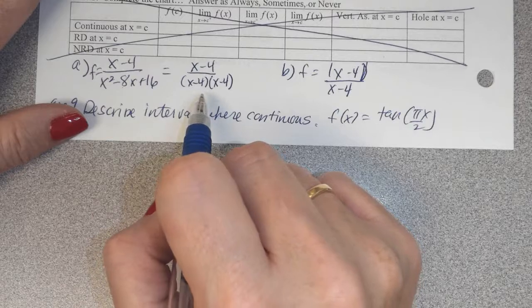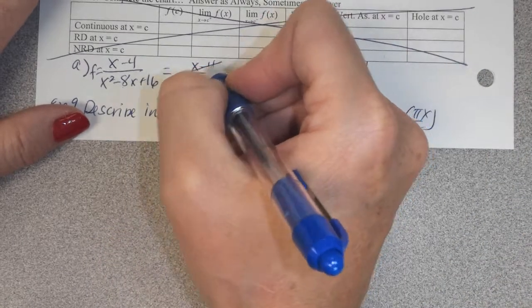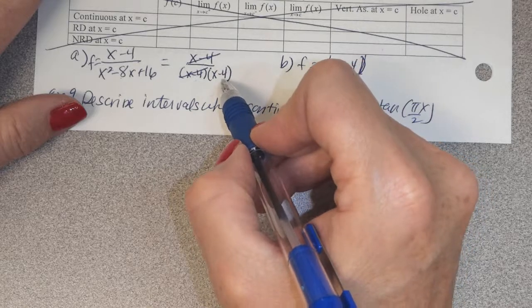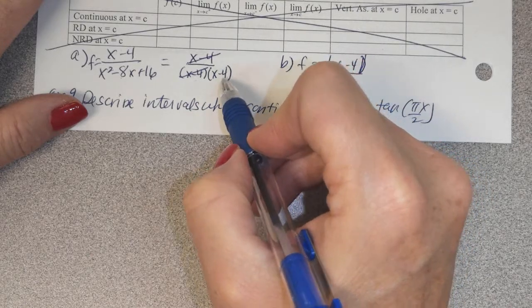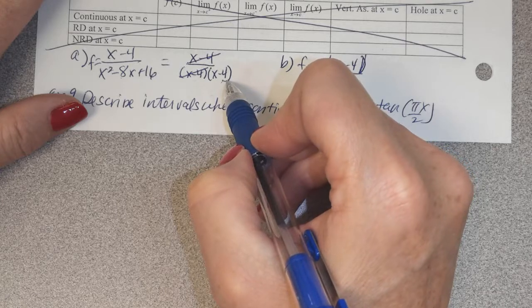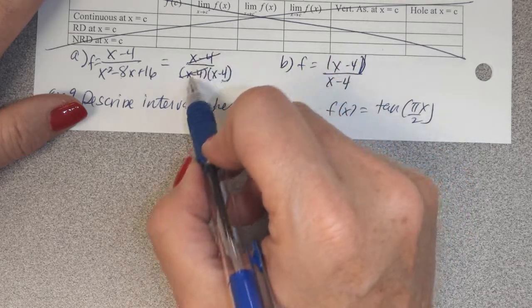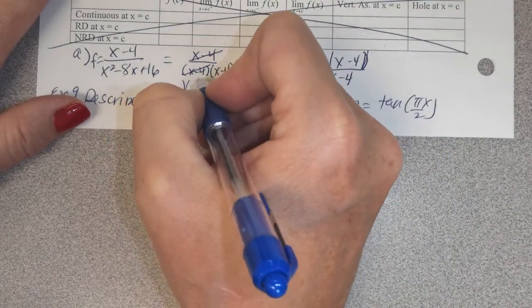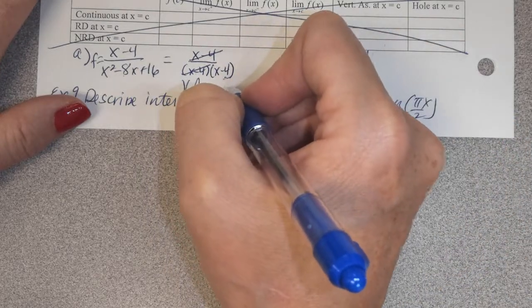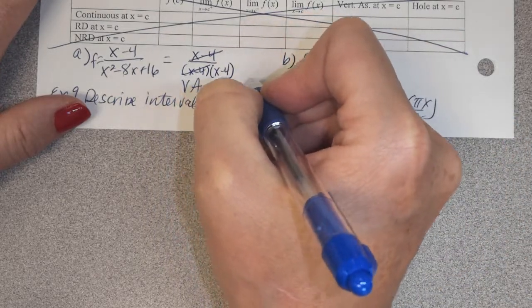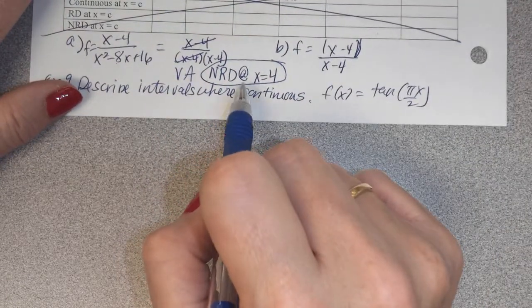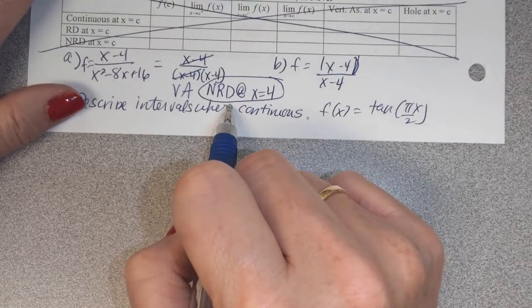So when I do that, I get this. So these are now going to cancel, which you would think would mean we have a hole in the graph at 4, right? But what happens still? We still have a vertical asymptote, right? So we would have a hole in the graph if that was the only thing that happened, but we still have this. So this is going to result in a vertical asymptote, also known as a non-removable discontinuity at x equals 4. Does that make sense? Non-removable. It's going to be a vertical asymptote.